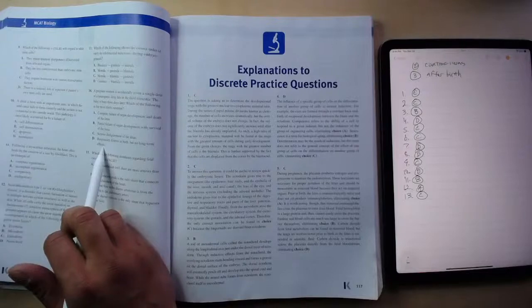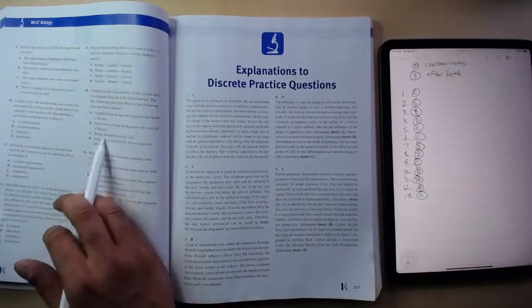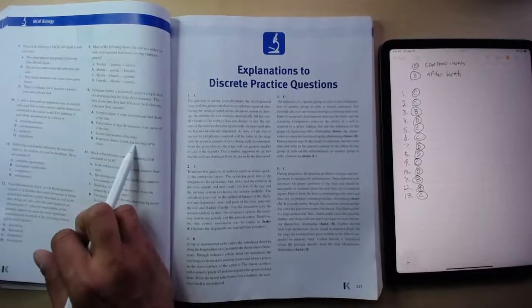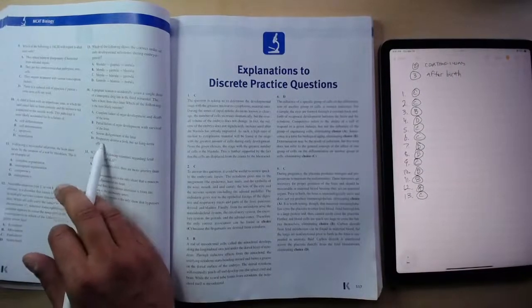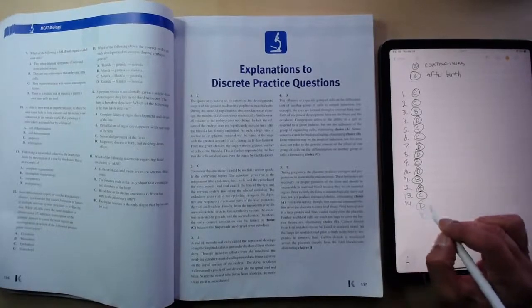I don't think you're going to have any failure of organ development. I think you're going to have maybe respiratory distress but no long-term effects. Serious disfigurement, also, I don't believe. I'm going to go with D.